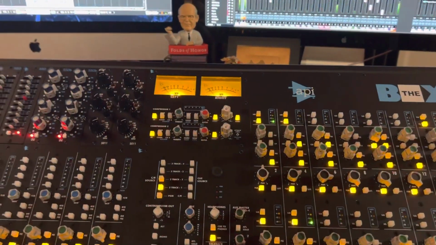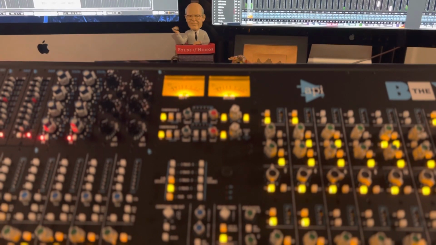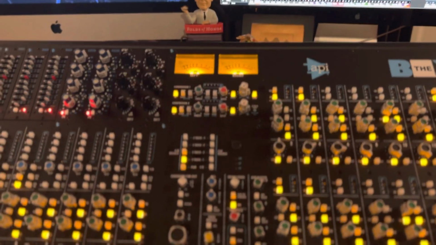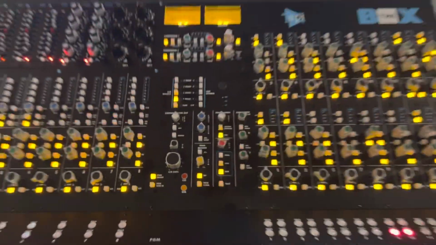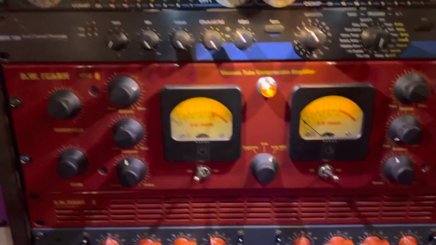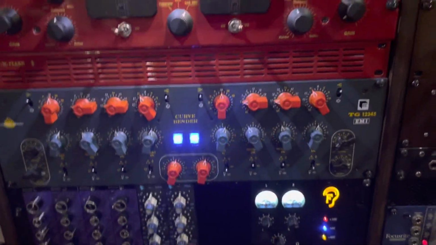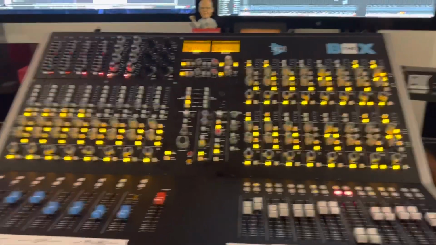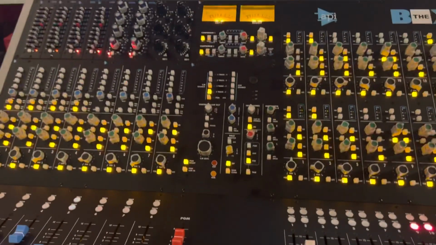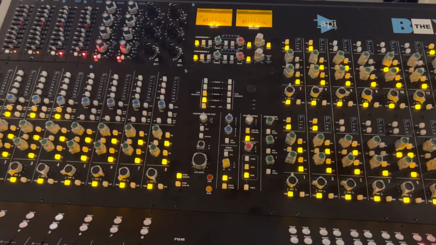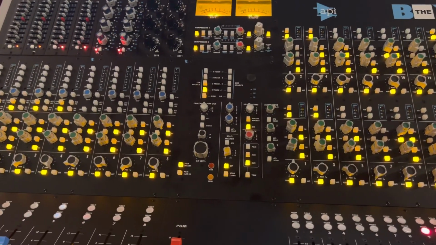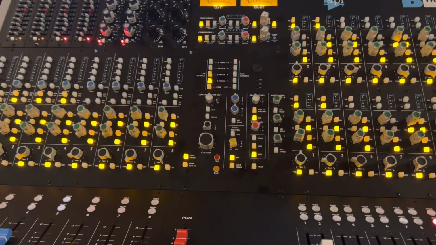Maybe with recording I would do it that way, but right now I'm using it on the master, and then I have the master insert in, so I'm also hitting the Fern compressor and Chandler Curve Bender EQ, and that's a really nice master chain right there. The 527 to the Fern to the Chandler. If you sound bad coming out of that, you really got a problem.